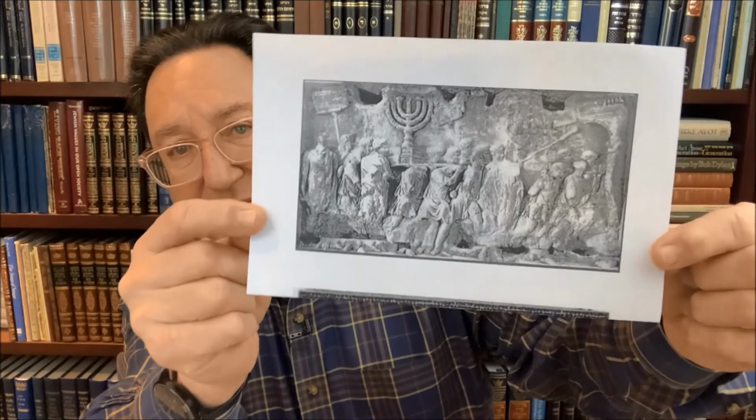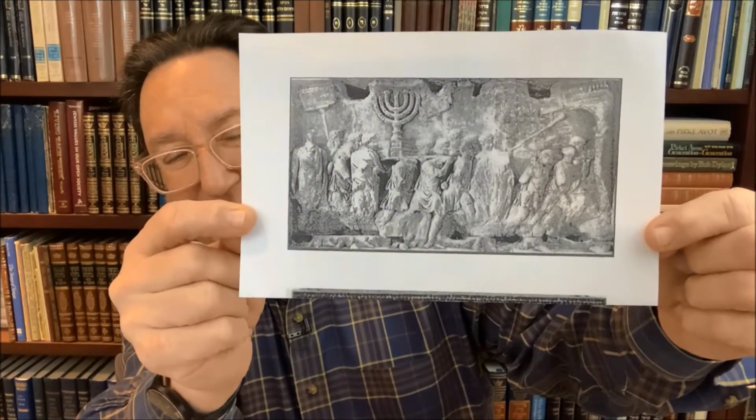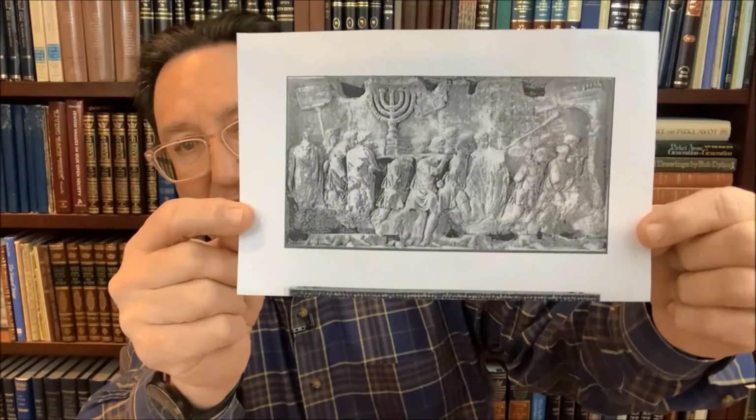So, the classic depiction of the menorah is the relief on the Arch of Titus in Rome, which is also the most powerful depiction of the Churban, of the destruction of the second Beis HaMikdash. That relief shows the menorah being taken away from Jerusalem along with Jewish slaves taken to Rome. And here is the very famous image. This is what it looks like. I know it's a little hard to see, but that's the famous Arch of Titus.